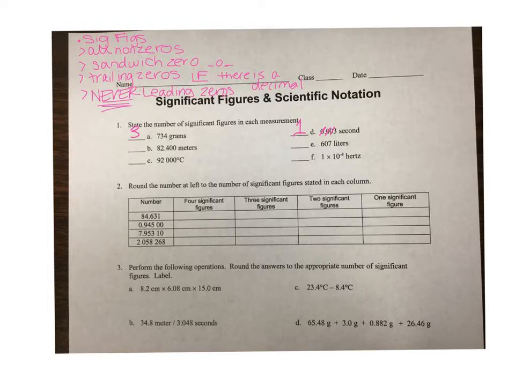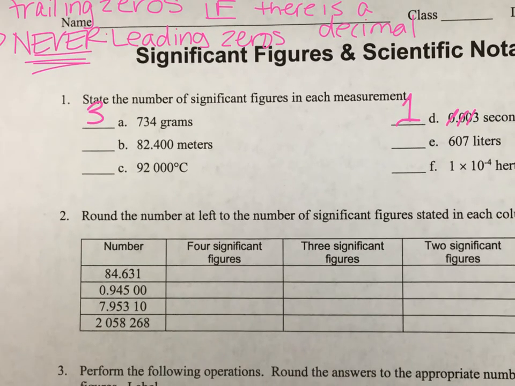Okay, you guys ready to check them? So letter B, how many did you guys say? There are 5. Trailing zeros count because there's a decimal right there. Okay? If it was 8.000, would it still be 5? Yes. Yep. All right, how about letter C? There's only 2. There's no decimal anywhere in this number. Okay, letter E, 3, that's your sandwich 0. And then letter F, there's only 1.